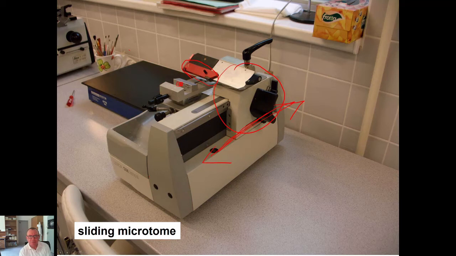So this movement forward and back is the reason why the microtome is called sliding.